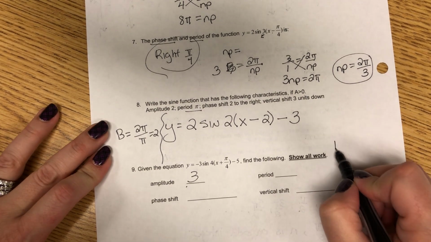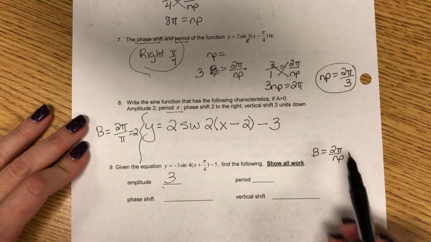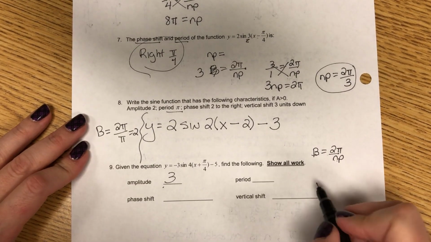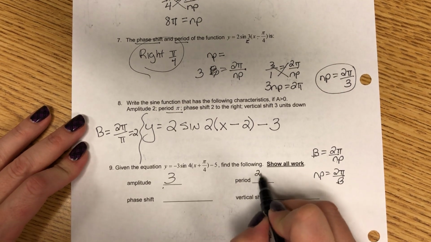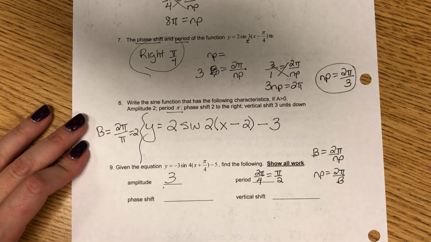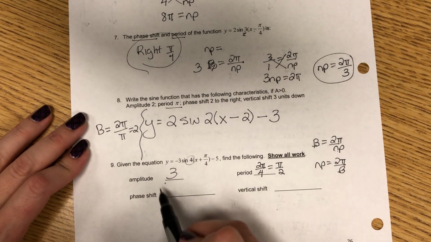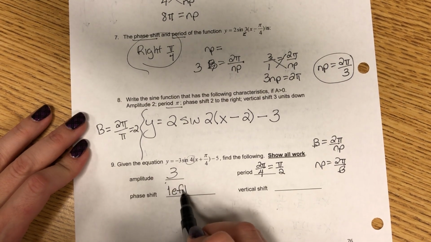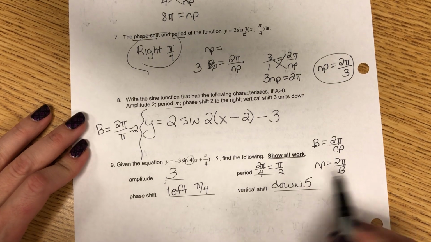Okay, for the period, let me just show you something real quick here. There's a property of proportions that allows us to switch these. So the new period can also be 2 pi over b. So that's just a faster way to get the period answer. So it's 2 pi over the 4. Phase shift is horizontal shift. This is left pi over 4 and down 5.